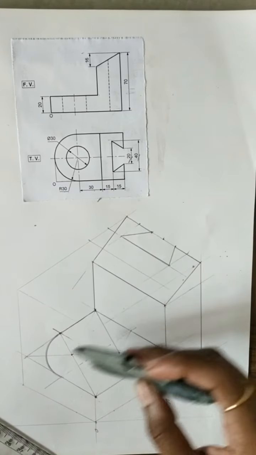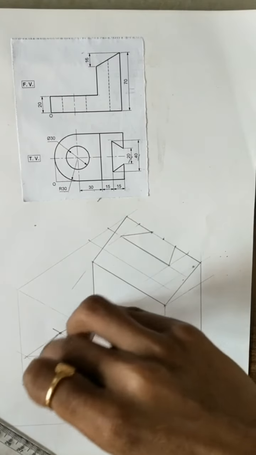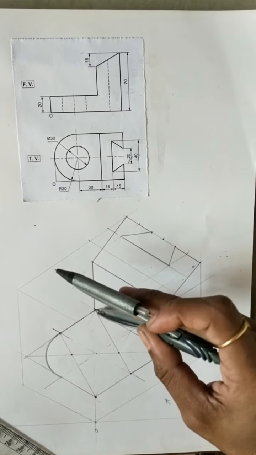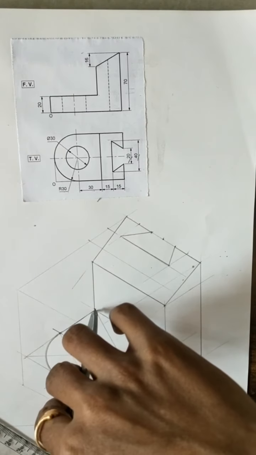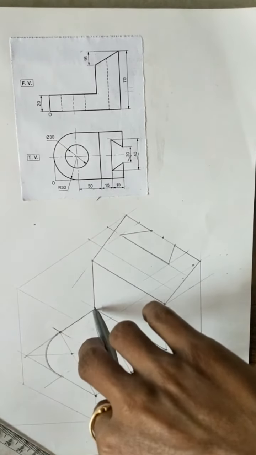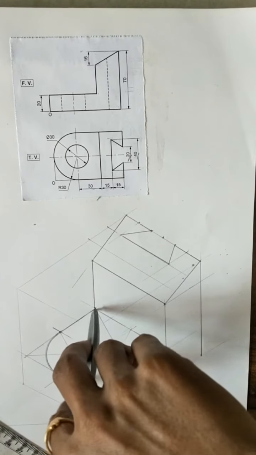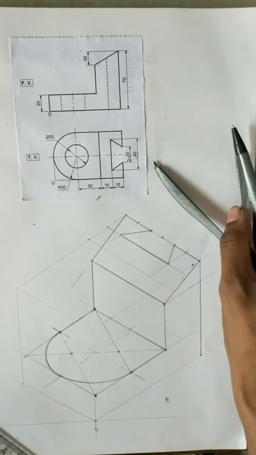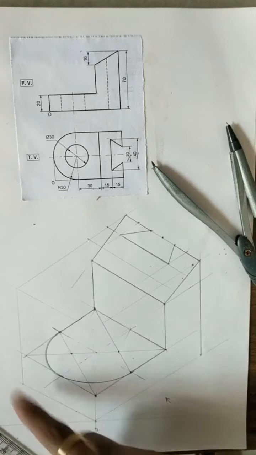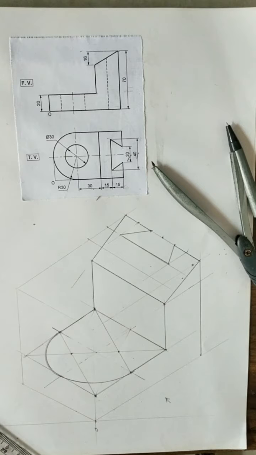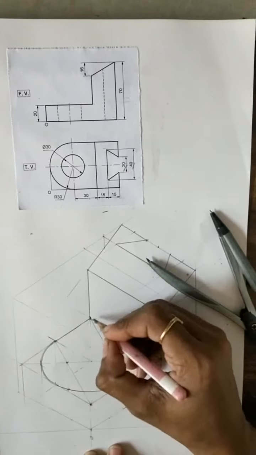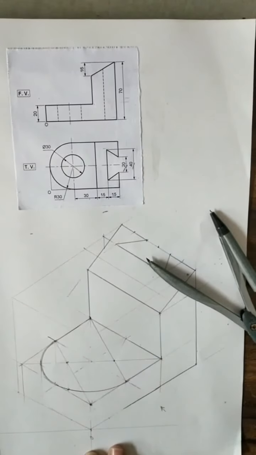Now the second center point is this point, that is the shortest diagonal point, and take this as radius and draw a semicircle like this. So this is the semicircle by 4 center method. Now by taking this point as center and this point as center, we have drawn the semicircle.